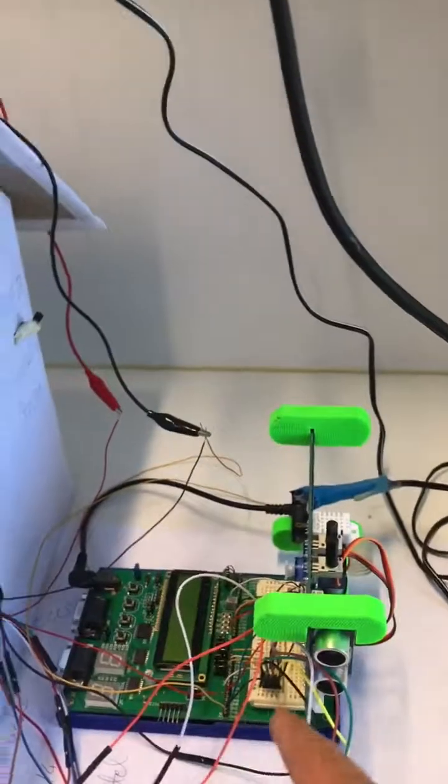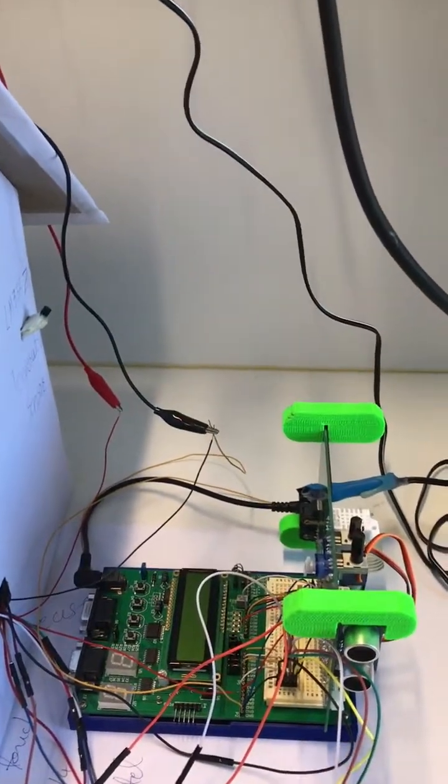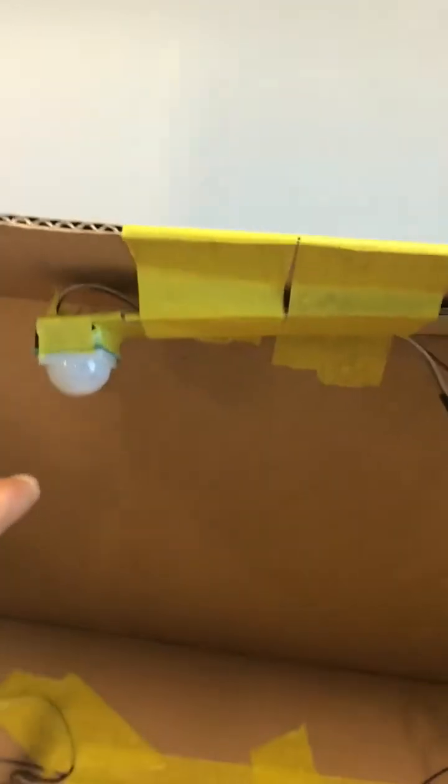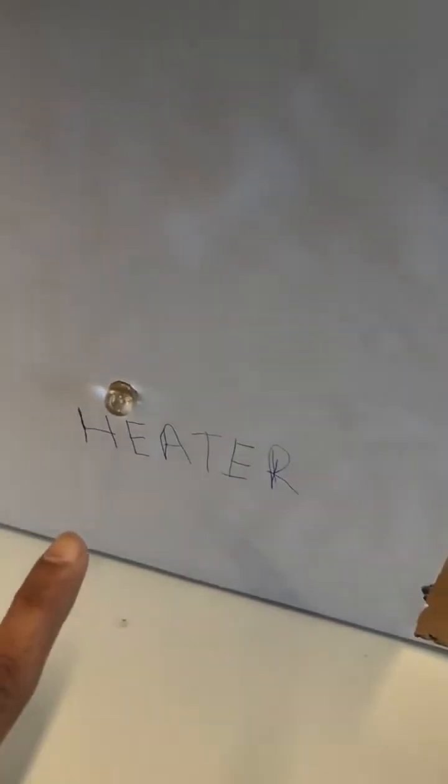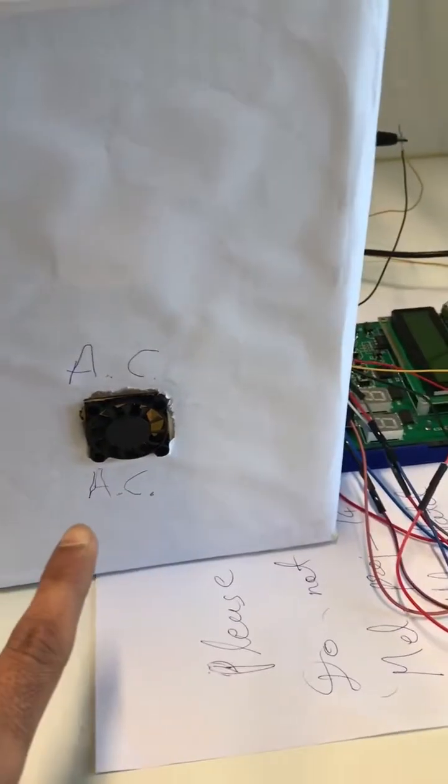I interfaced it with a PIC18F4321 microcontroller, and I have used 2 sensors and 3 actuators. My sensors are a PIR sensor, which is a motion detector, and an LM335Z, which is a temperature sensor. I put an LED bulb as a light actuator, which will operate with the PIR sensor. One LED bulb is for a heater and one fan is for AC. I've used 3 relays for the 3 actuators, and all the actuators are working on a +5 volt supply.